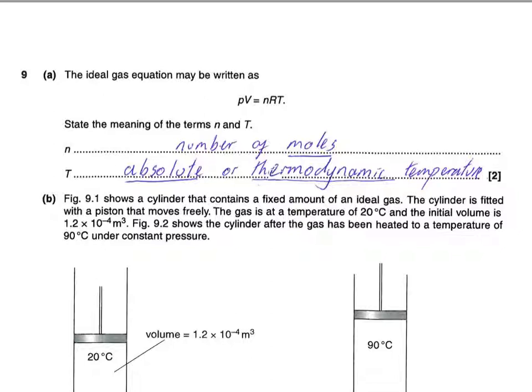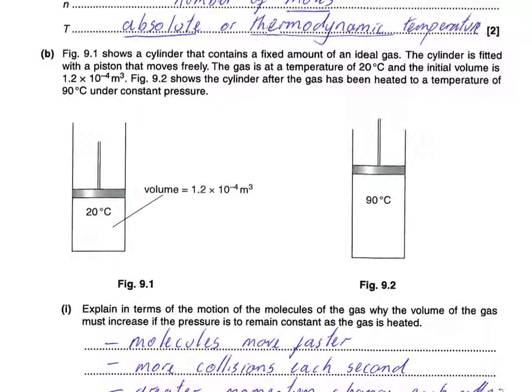T, the key thing is they don't just want you to say temperature. Temperature would not get you the mark. You need to say it's the absolute temperature or the thermodynamic temperature or the temperature in Kelvin. You can say that how you like, but you need to make the point that it is that type of temperature.